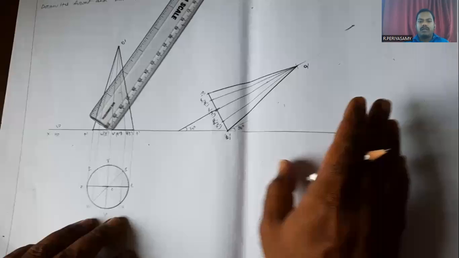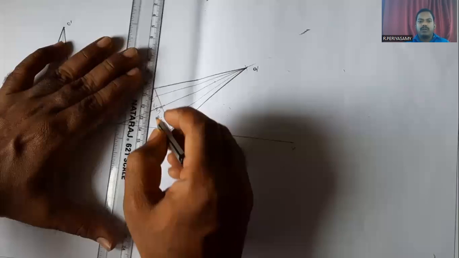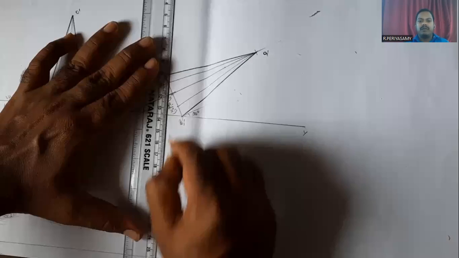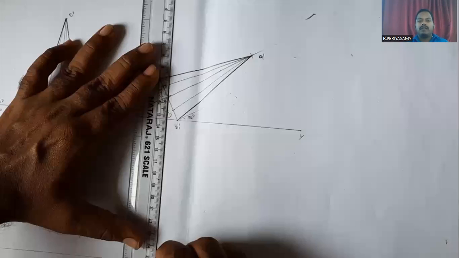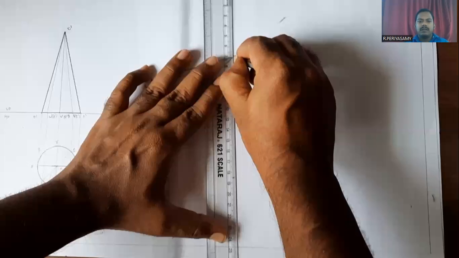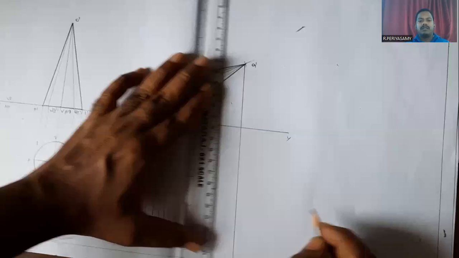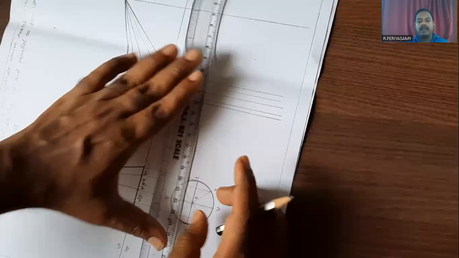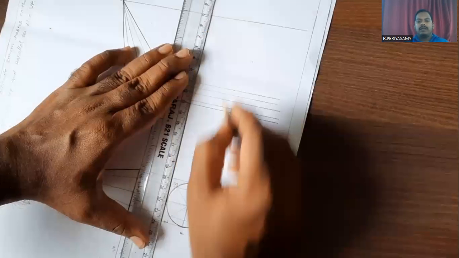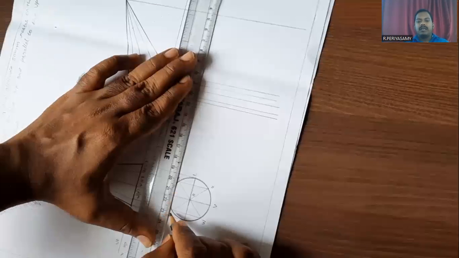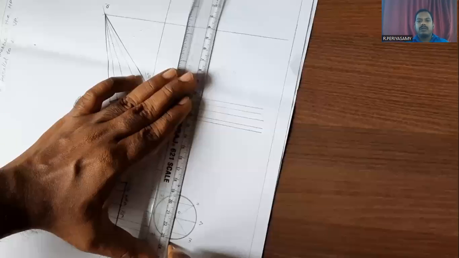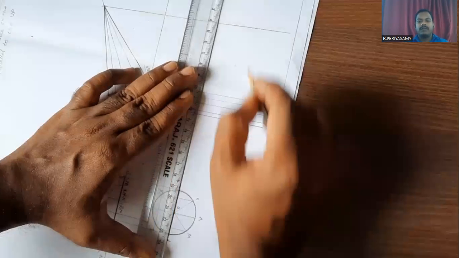Next, we have to draw the final top view of the given cone problem. For that purpose, we draw downward lines from the final front view points. Here we already have the top view projection, the base circle. These top view points are also projected in rightward directions, so we draw lines in rightward directions.